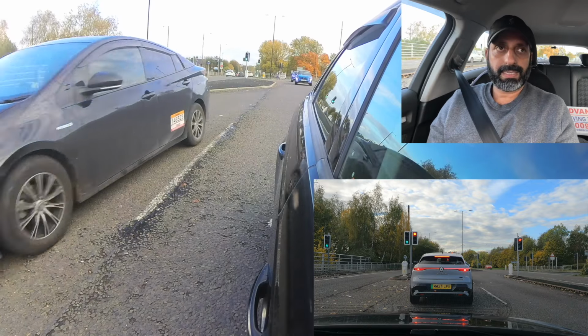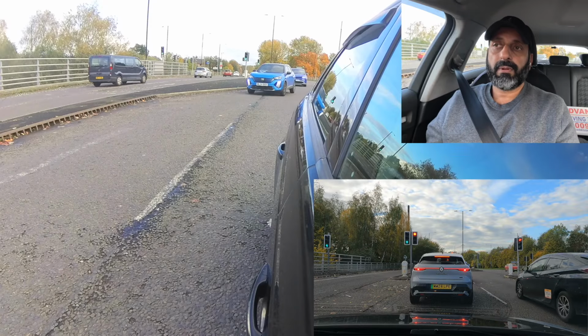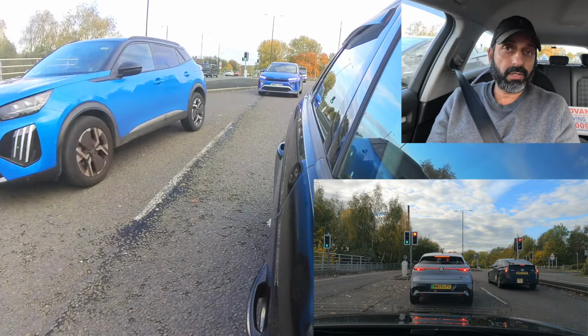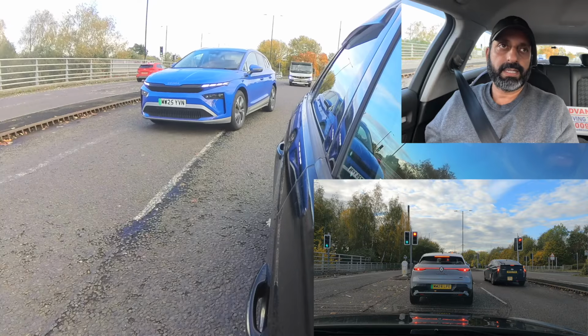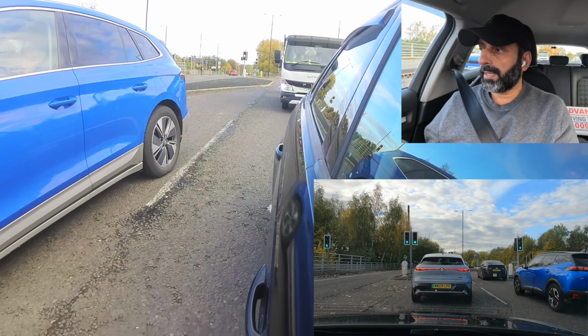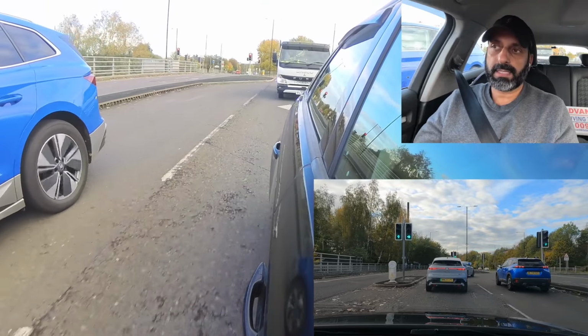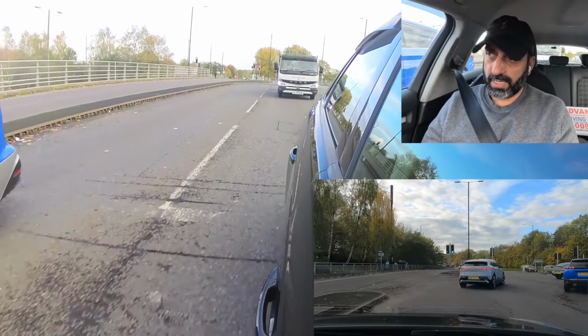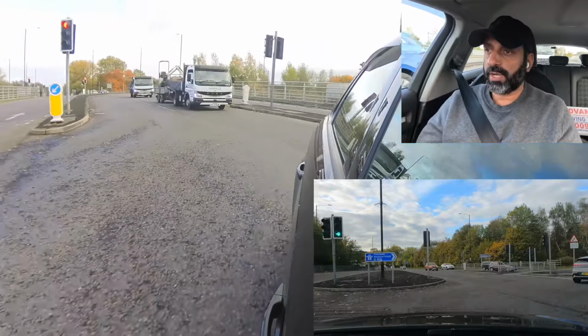Right lane, as my theory tells me in my theory test, right lane only to go right, which we are going right. And if I'm overtaking someone, then I should be using the right lane. But then again, the right lane is a fast lane, so we need to stay in the left lane so we can drive a little bit slower than the drivers on the right lane.